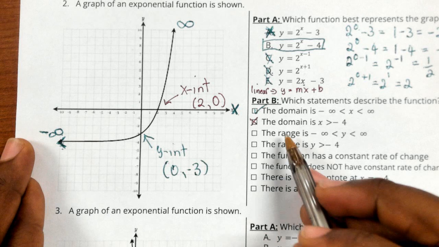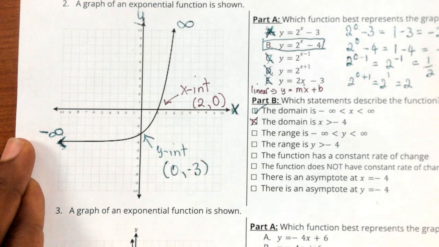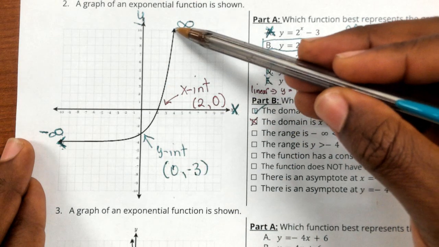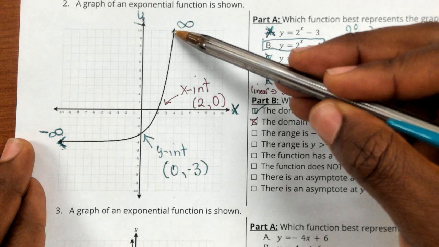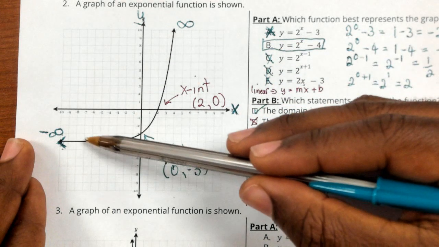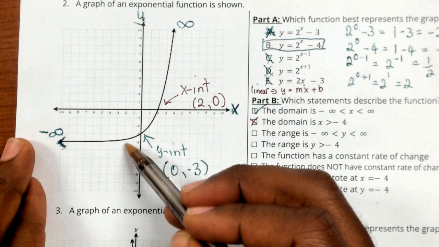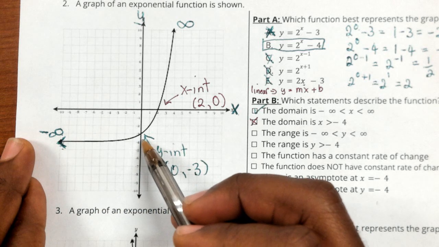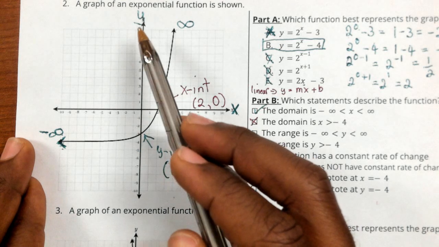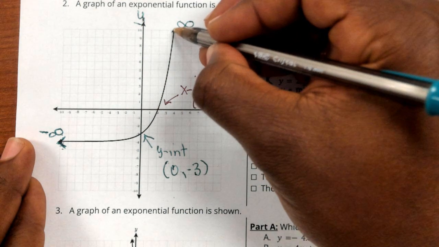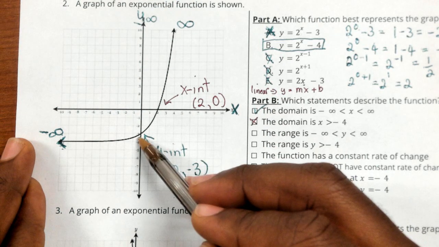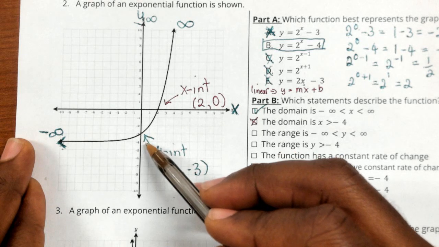Looking at the range, the range are your y values. We're going to look from bottom to top. We would be starting right here, because our graph doesn't extend all the way to the bottom. It starts right here at this line at -4, and then it goes upwards forever. Because it's going upward forever, we see an arrow. That means it's going to +infinity. So it's all the numbers that are bigger than -4.